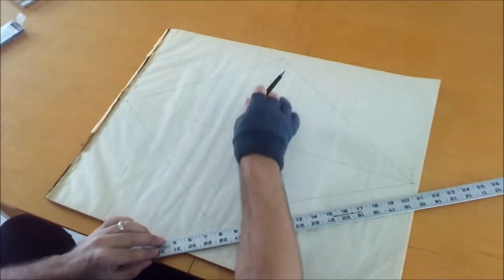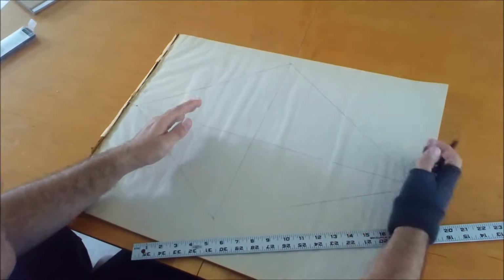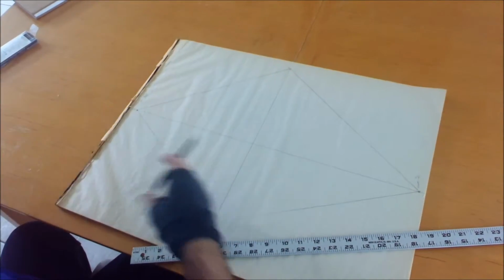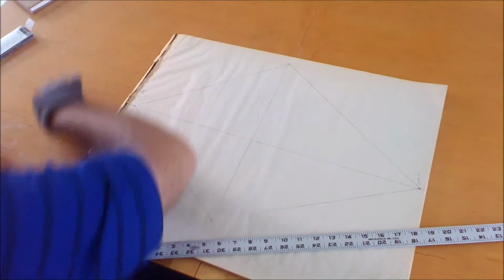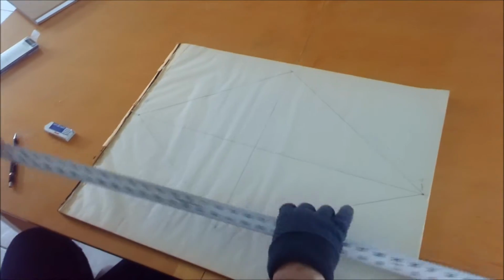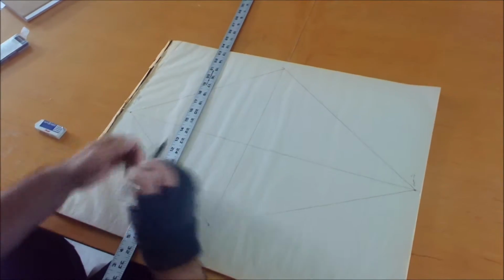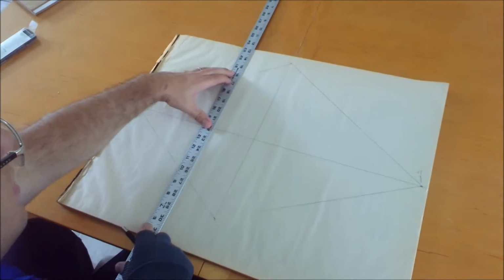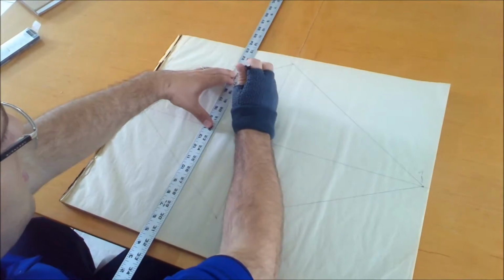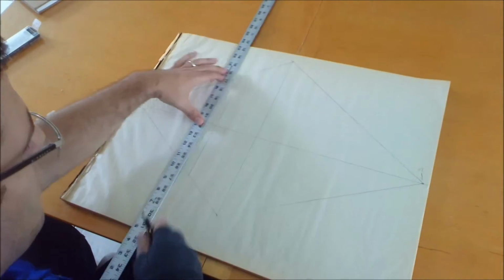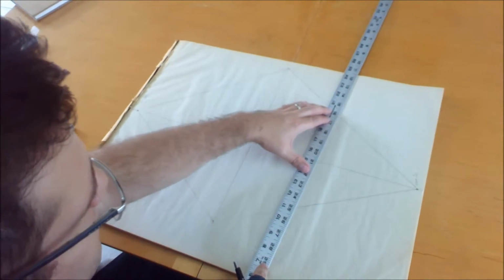All right, so as you can see here, it looks like I have two sides that are going back and descending back into space. So what I'm going to do now is define the edges of the building like this. And I'm going to make 2 more vertical lines.